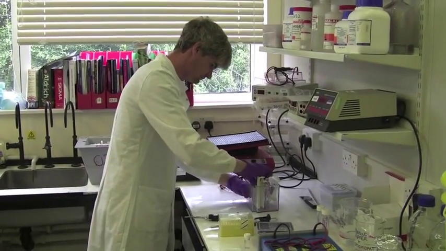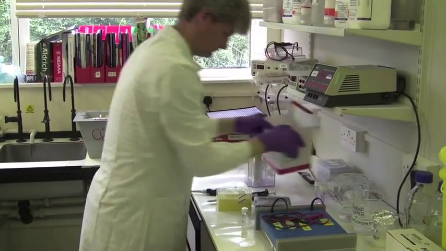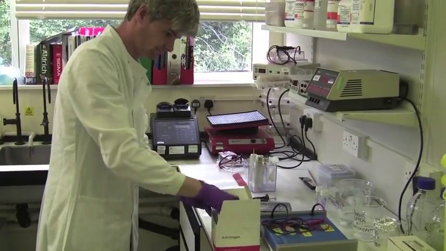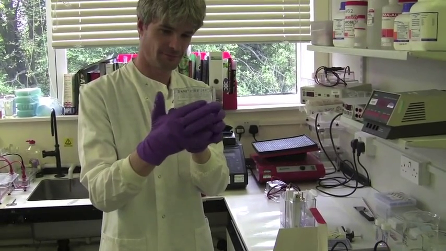In PAGE, migration of proteins is dependent upon the percentage of acrylamide present in the gel. Samples are loaded into wells at the top of the gel.